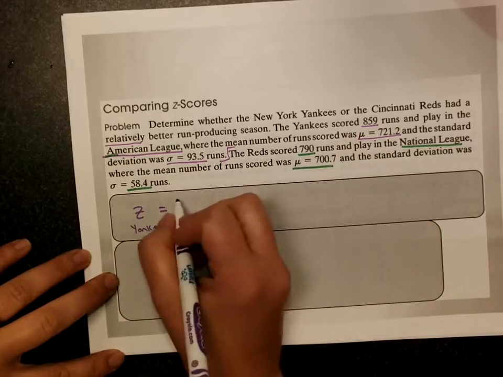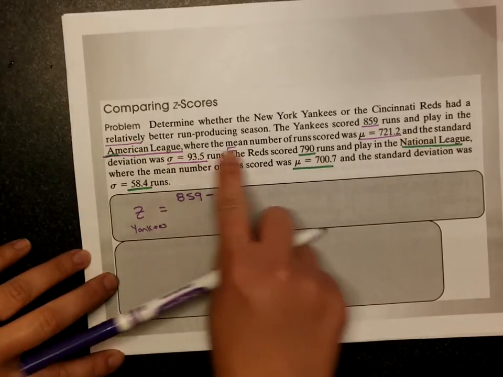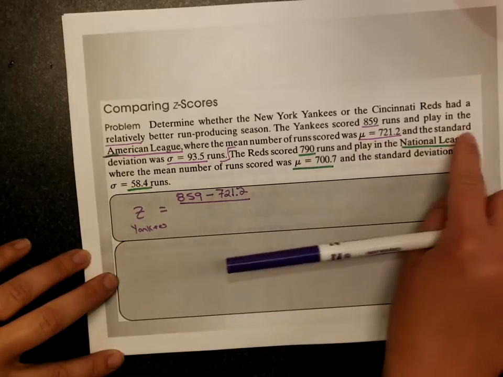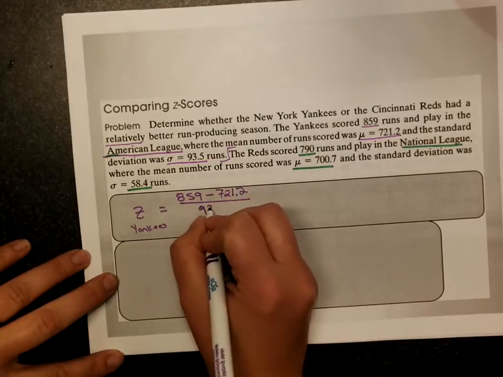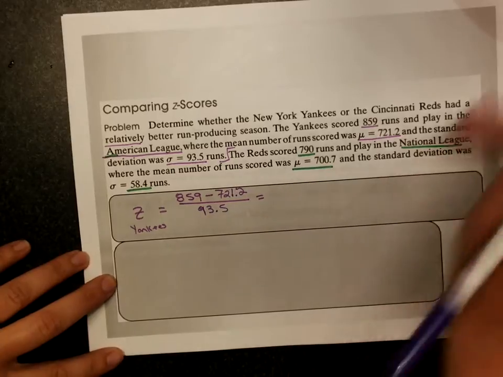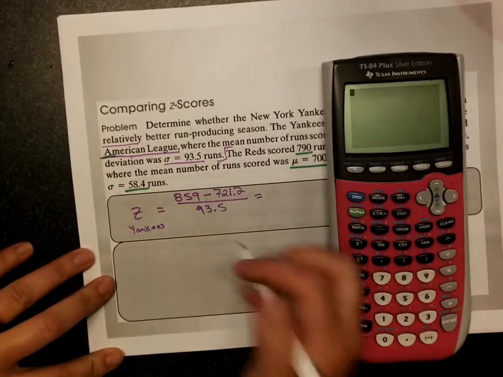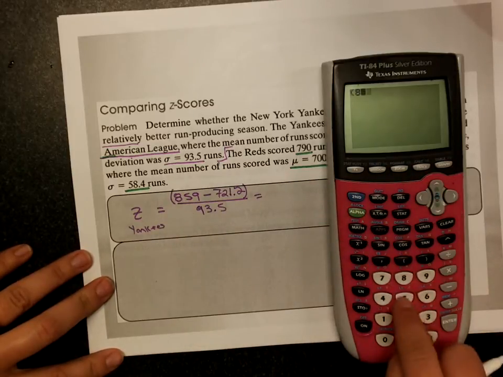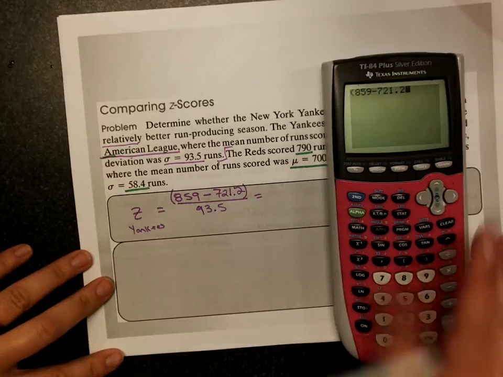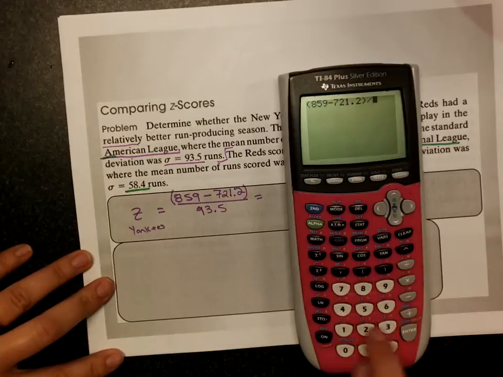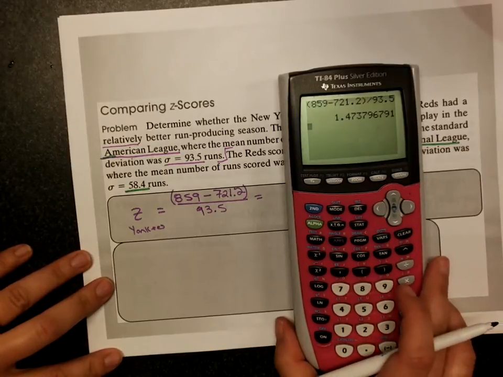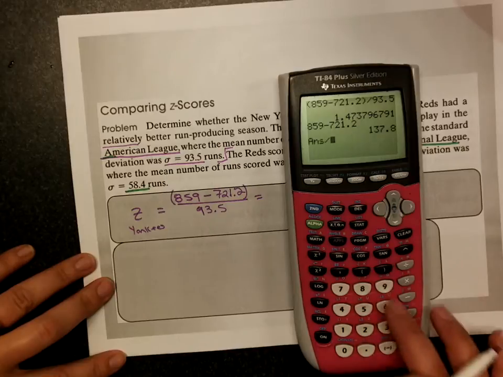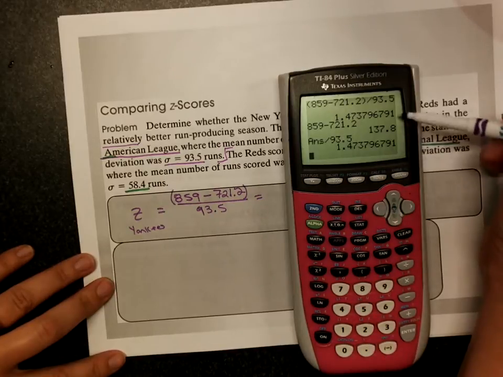And it is their score, 859, minus their average, 721.2, divided by their standard deviation, 93.5. When you put this in the calculator, if you want to type it all in at the same time, put parentheses around the top, because the calculator follows order of operations. So parentheses, 859 minus 721.2, close the parentheses, and then divide by 93.5. So parentheses are important. If you don't want to use parentheses, sometimes I'll just type in the subtraction, hit enter, and then do the division. So you can either do it as two separate operations or use parentheses.